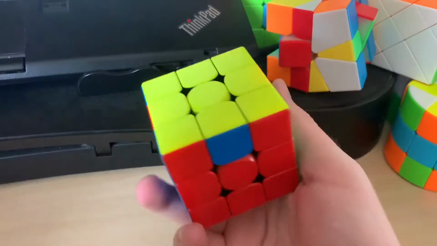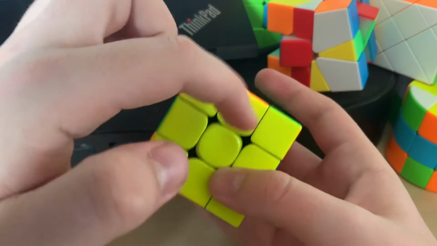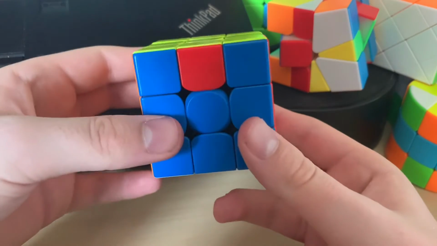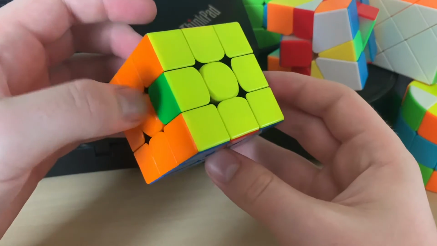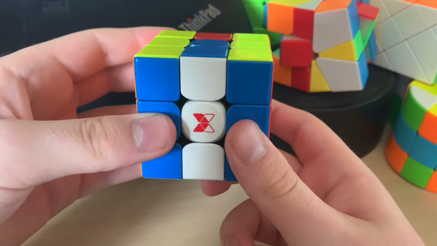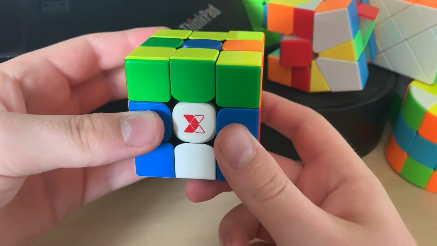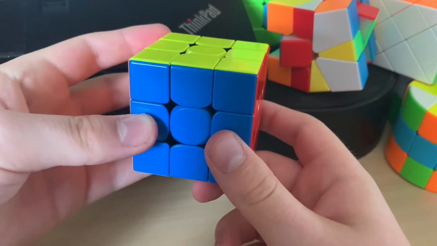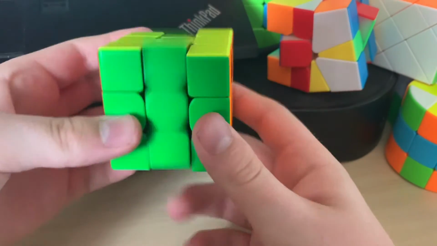Now here's a bit of a fun one. As you can see, these two need to swap next to each other, and these two need to swap next to each other. Now this is what we call a Z perm. How you would do this is you hold these two on the front and the right, these two on the back and the left. Then you do M prime, U prime, M2, U prime, M2, U prime, M prime, U2, M2, then just align it. That's the only way I know how to do it.